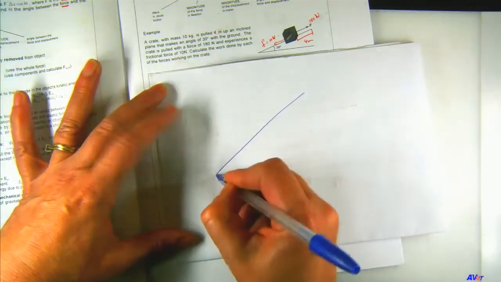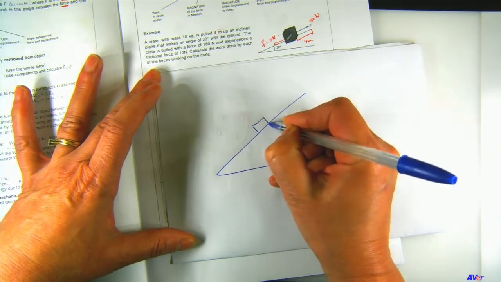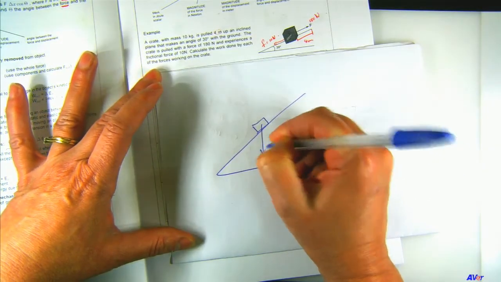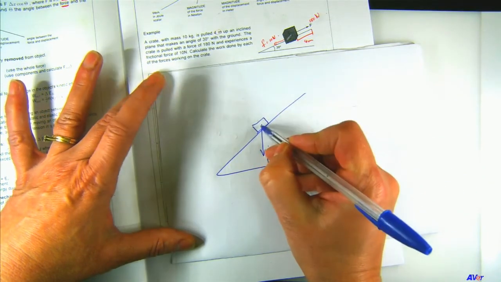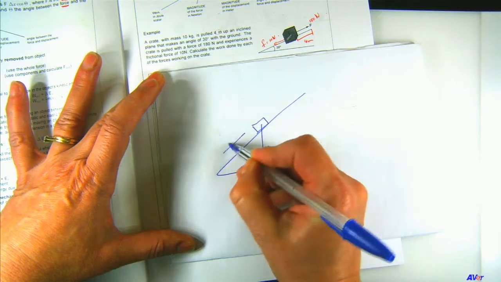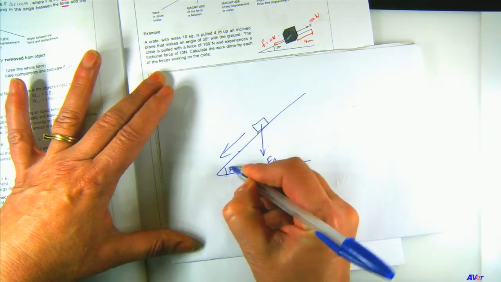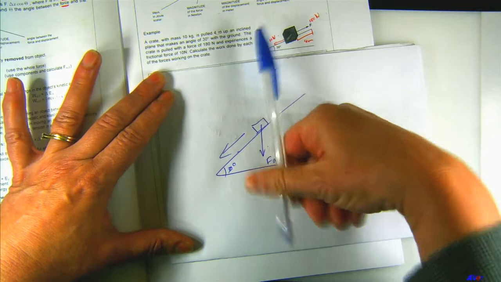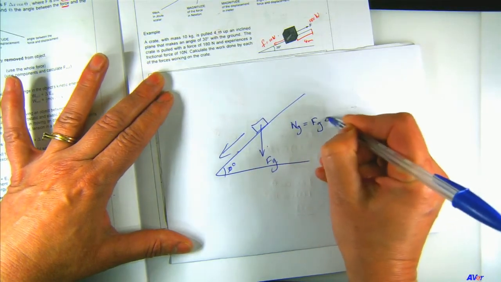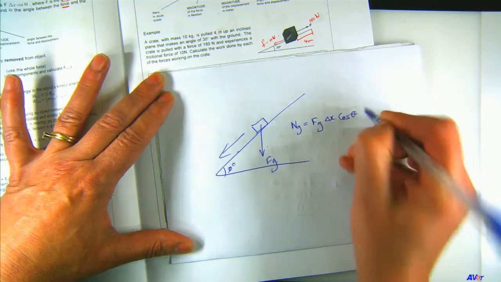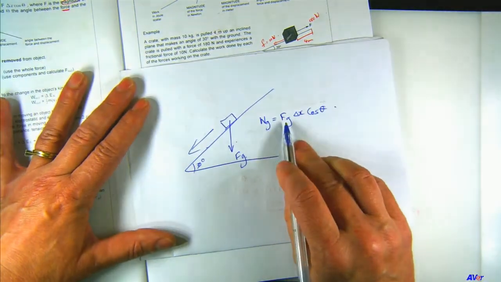Let's just take one where we say it's moving down. If it's moving down the plane, that angle was 30. Now, if it's moving down the plane and you want to work out the work done by gravity, we say, okay, what force are we using?